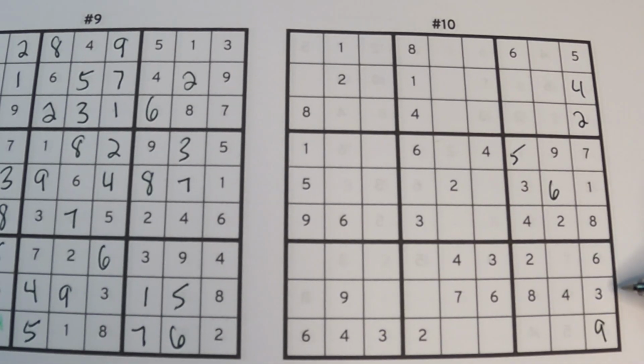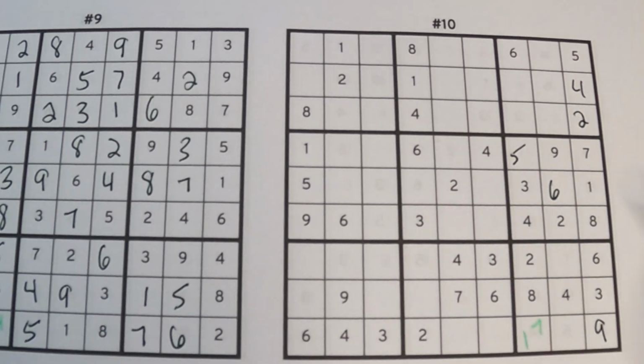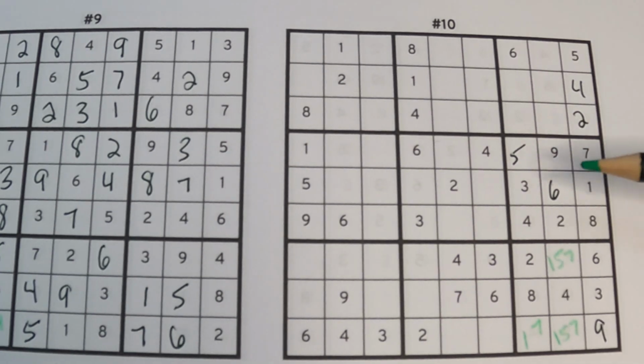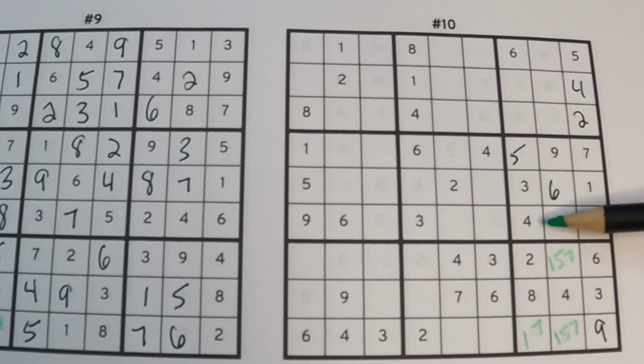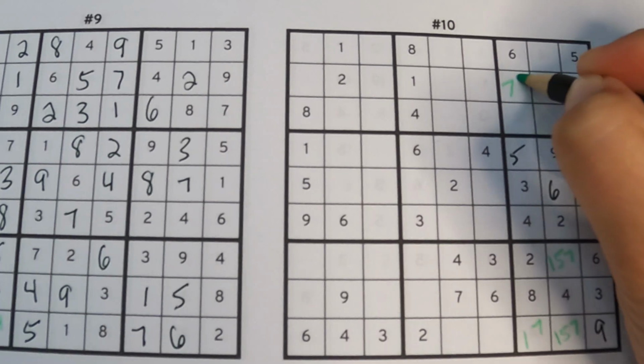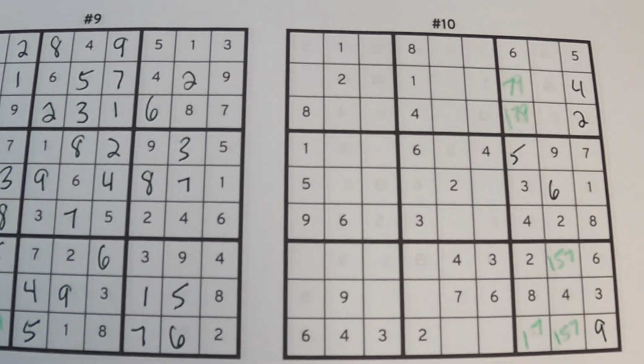For this box now, we're missing 1, 5, and 7. We've got a 5 here, so 1, 7. No help here, 1, 5, 7. And no help here, 1, 5, 7. For this column, we're missing 1, 7, and 9. We've got a 1 here, so 7, 9, and no help here, 1, 7, 9.